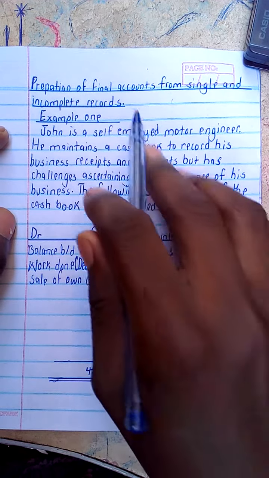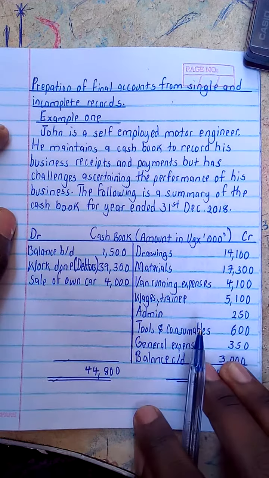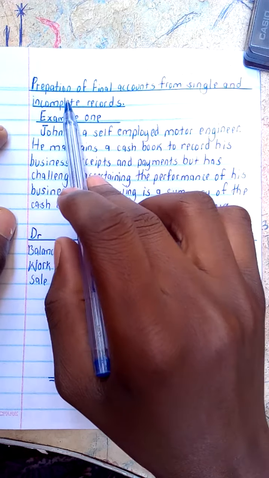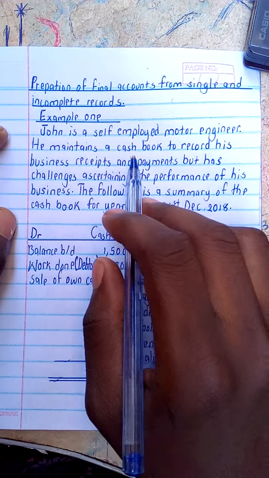Since I'm already having my information laid down, I'm going to require you to look at what I'm pointing at for you to be able to follow up properly.